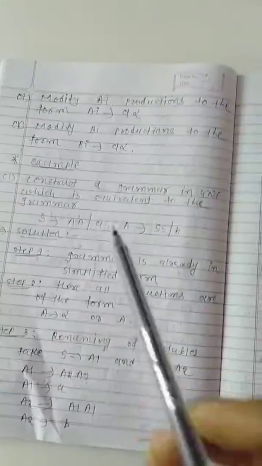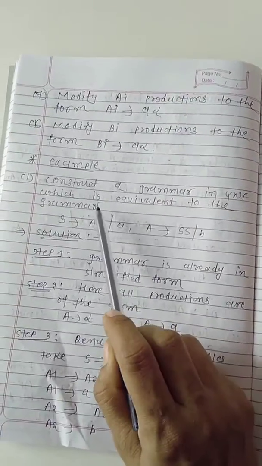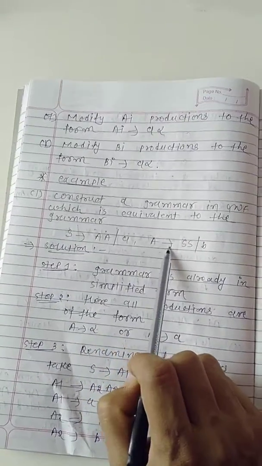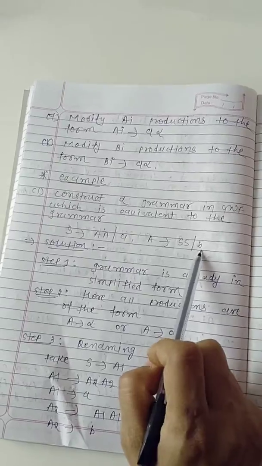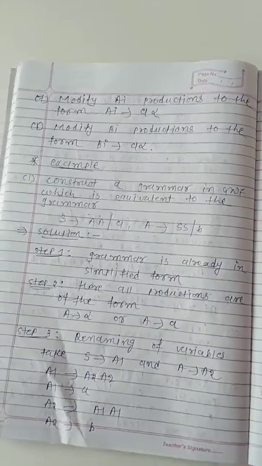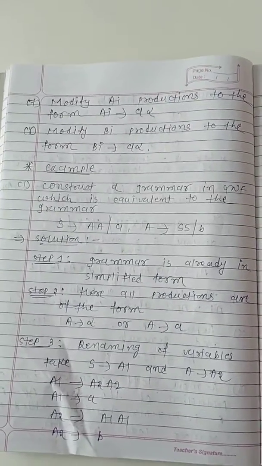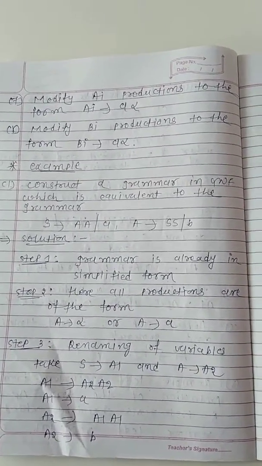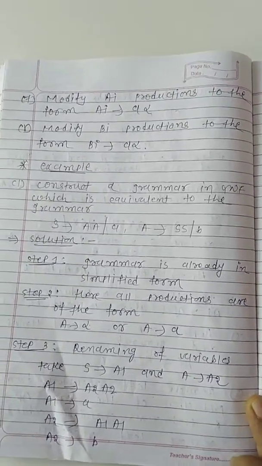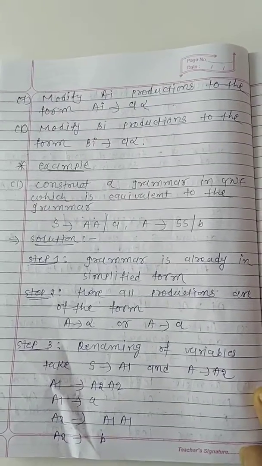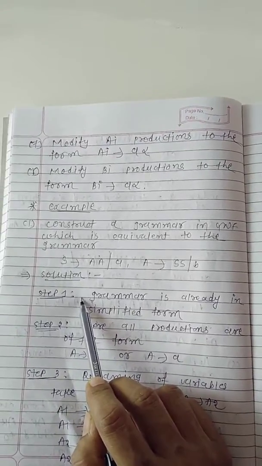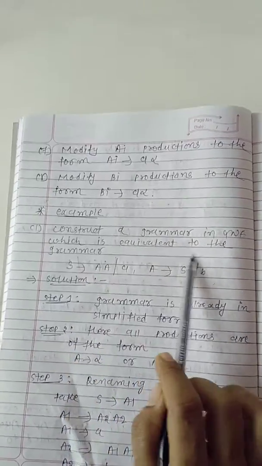The example you have been given is: construct a grammar in GNF which is equivalent to the grammar S tends to AA or a, A tends to SS or small b. So you have been given one CFG and now we have to convert this CFG into GNF. To perform the conversion of CFG into GNF, we have to follow the algorithm that we discussed previously. In step 1, we will check whether the given grammar is simplified or not.